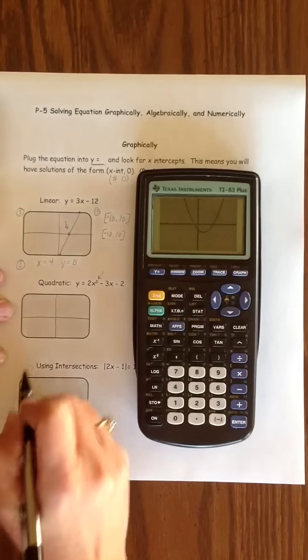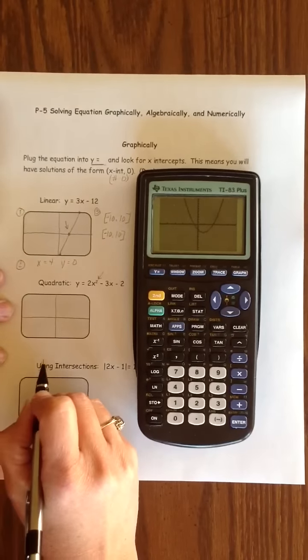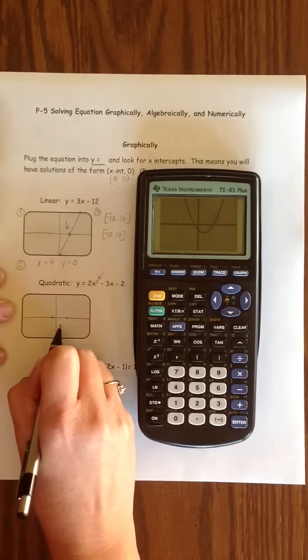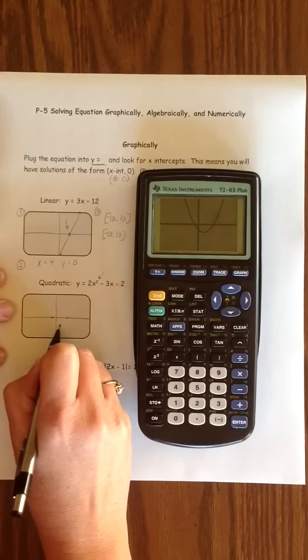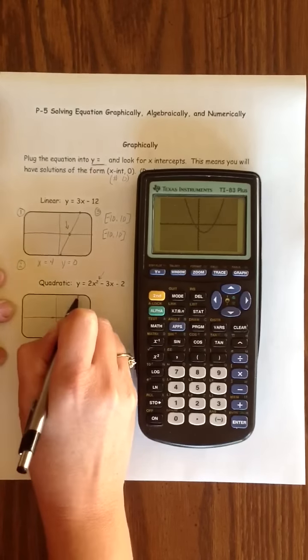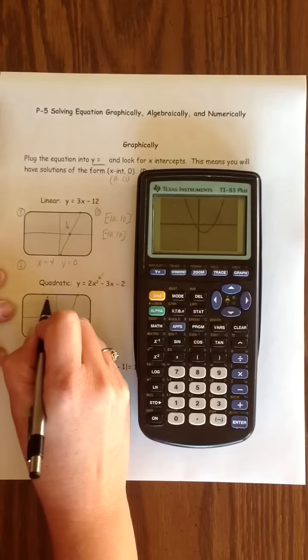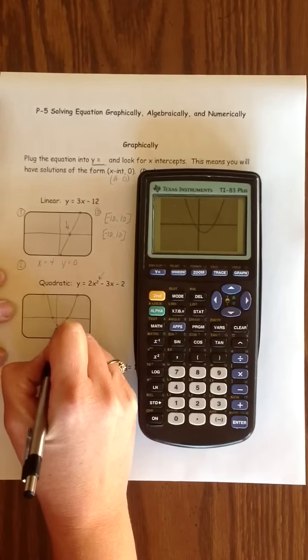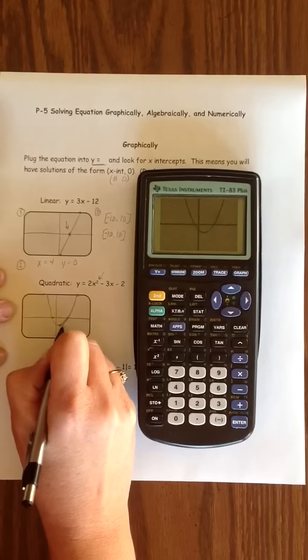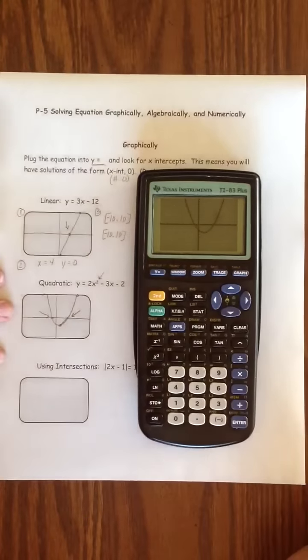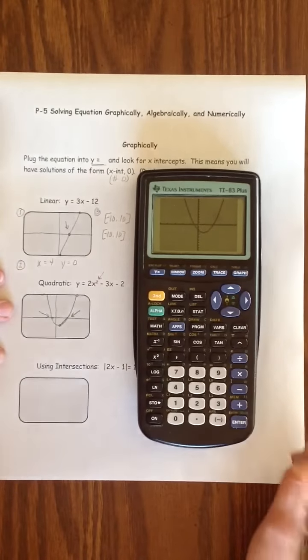Okay, so sketching this, I know that I'm crossing somewhere here, I'm crossing a little over here, and it looks like my vertex is here. I'm going to run up to there and there. So I can draw the parabola as I see it in my window. My job is then to find the 2 solutions. We're going to have 2 solutions.